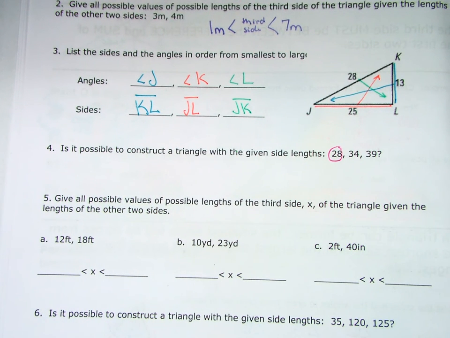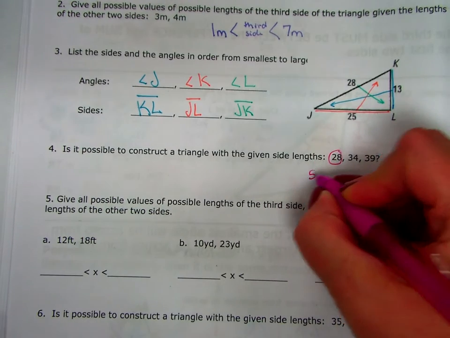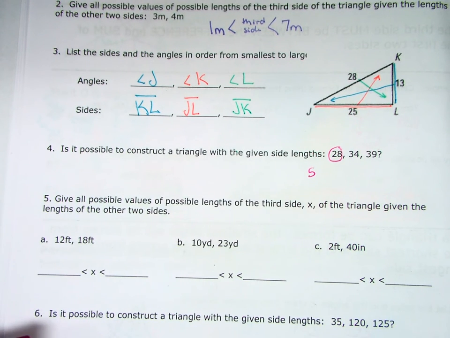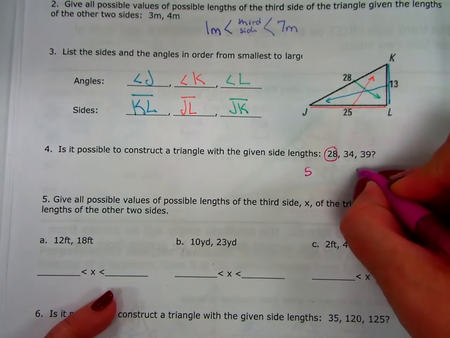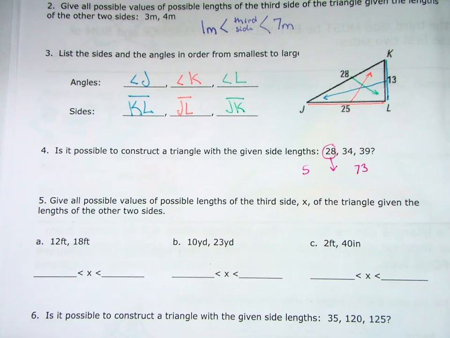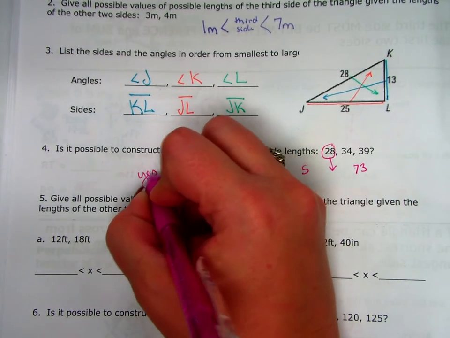Between the 34 and the 39, what's the difference? 5. What's the sum of 34 and 39? 73. Does 28 fall between 5 and 73? Yes.